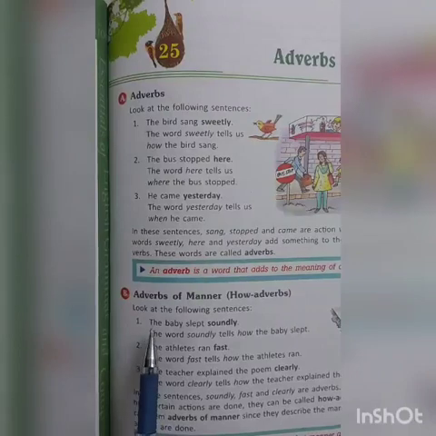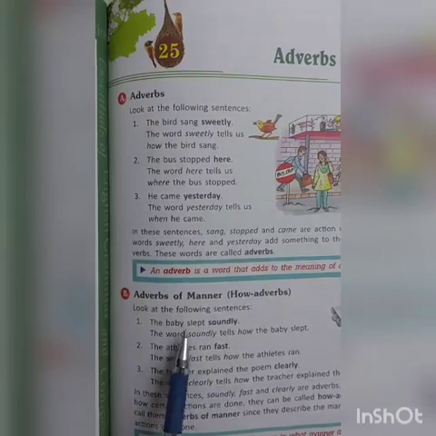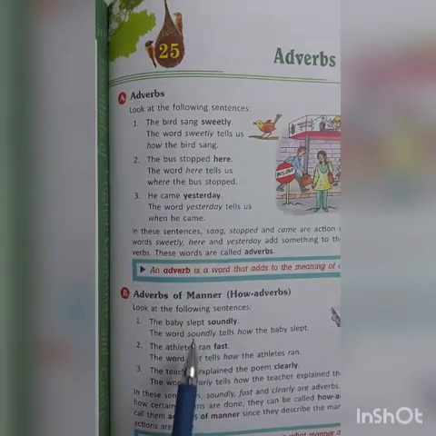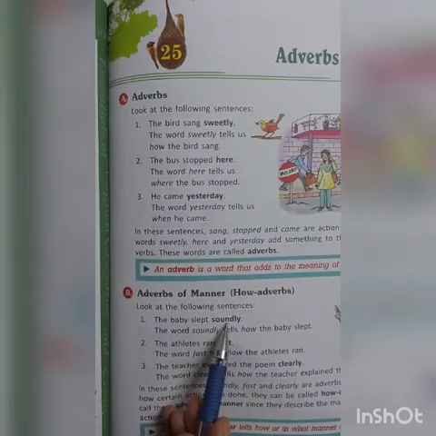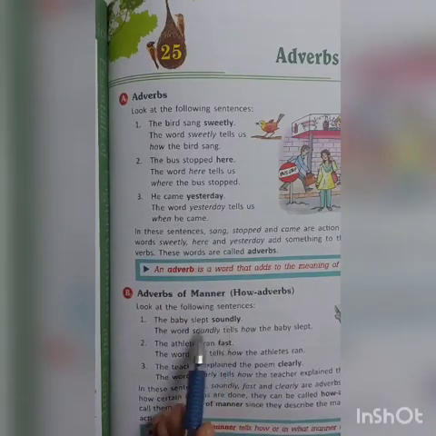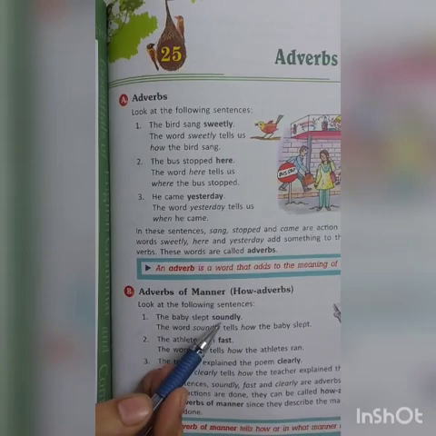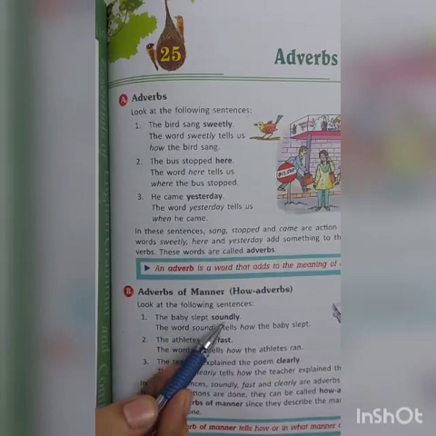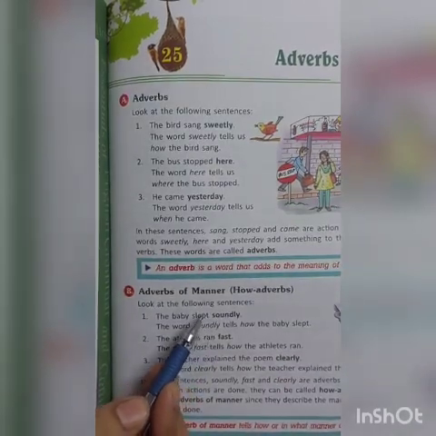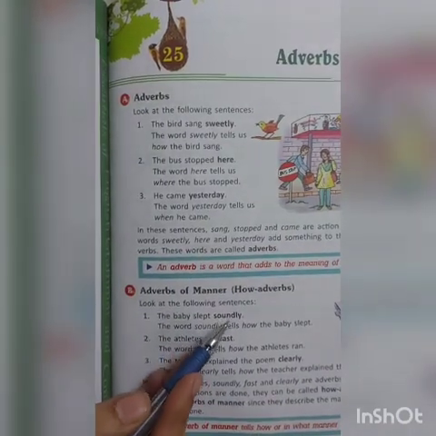Now look at this sentence. The baby slept soundly. Now first of all, identify the verb in this sentence. The verb is slept, right? And the word soundly tells how the baby slept. Okay, so here the word soundly tells how the baby slept. Now because it is answering the question how, we call it an adverb of manner. So soundly is an adverb of manner.